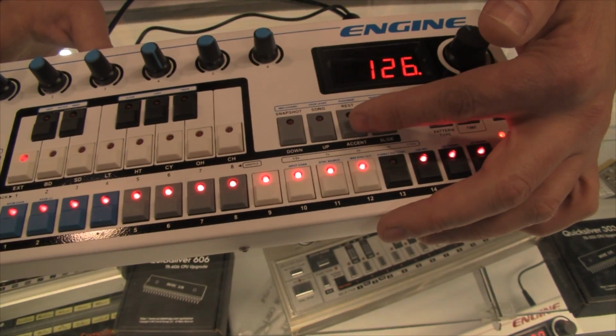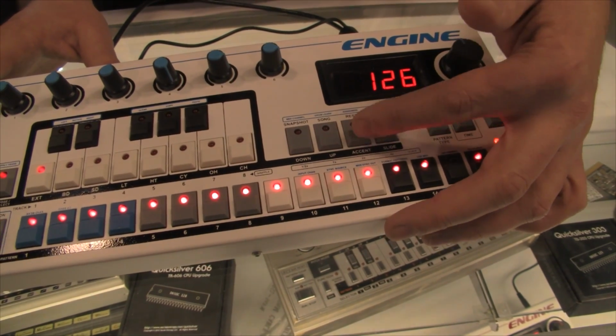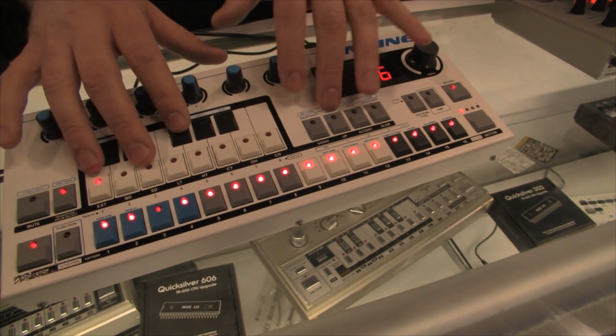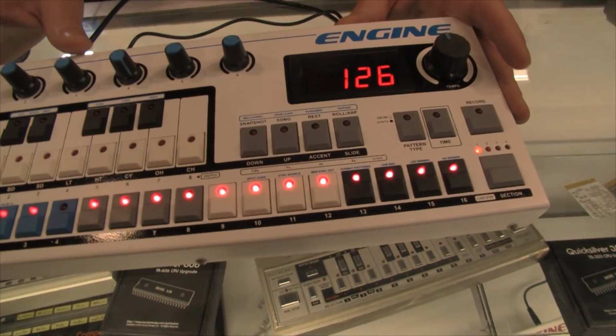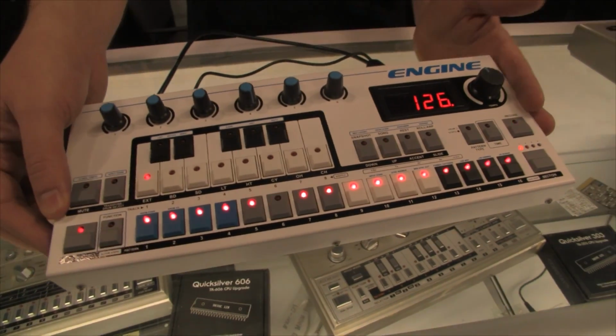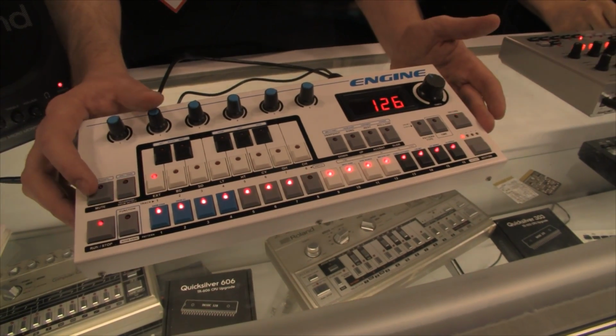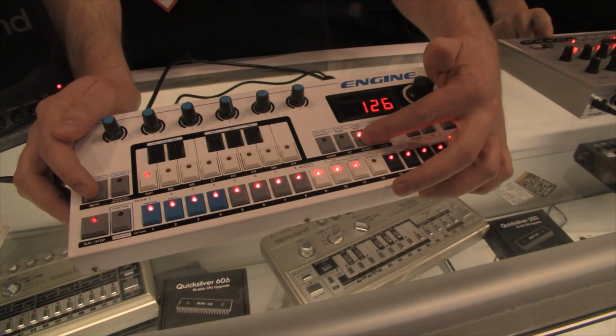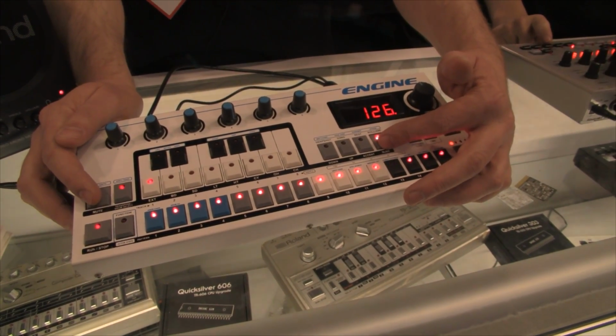So I can go ahead and add some accents here and some slides. So it's recording those now in real time into the sequence. You can also remove those attributes as well. So if you hold the mute button, it's going to remove whatever you're holding here. So you're removing accents or you're removing slides.